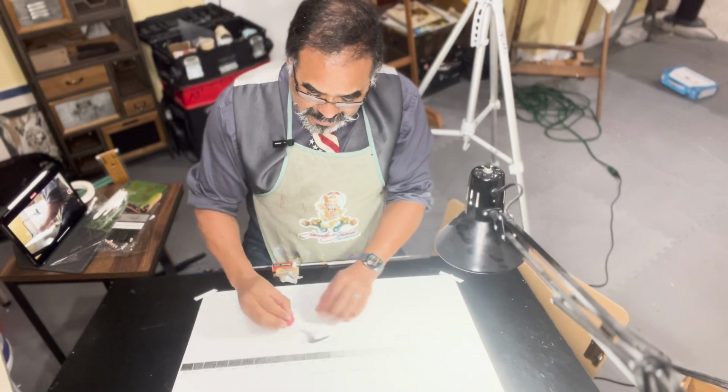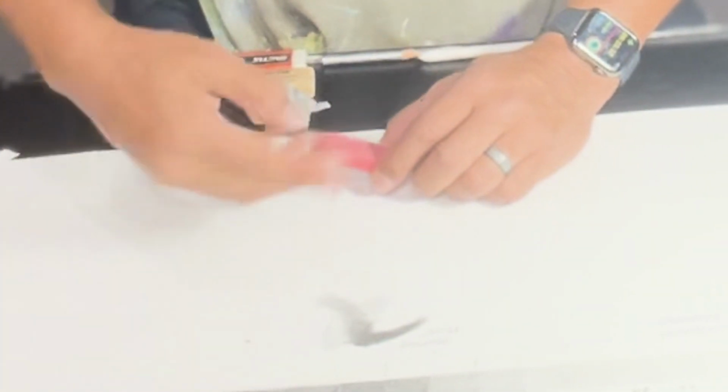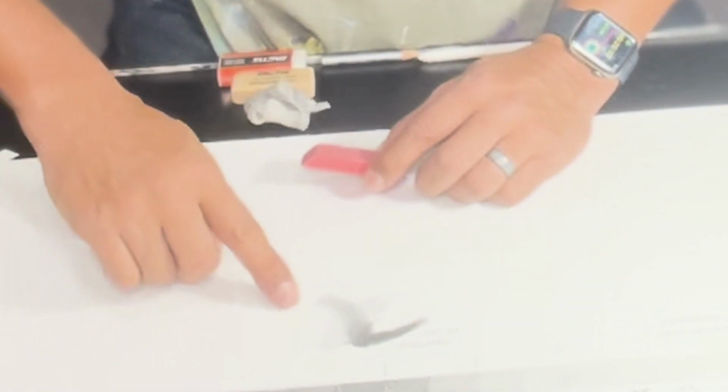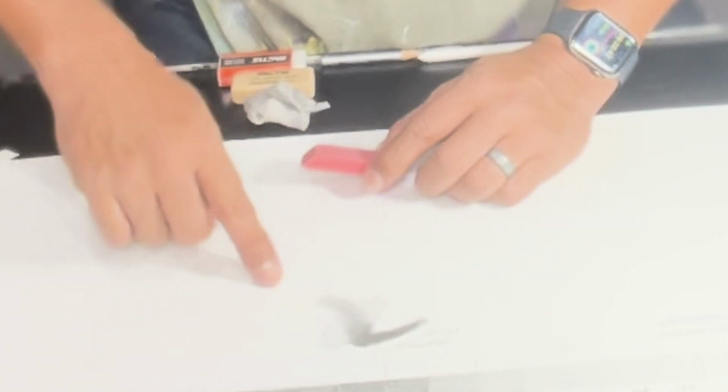Okay? Because when you use the pink pearl, I'm not sure if you can see it on the screen, but there is a pink film right in this area. It also tends to break up the fibers on the paper, especially if you're using a softer type of fiber. So you don't want to use that. That's where this one comes in. But before we go to this, let's talk about this one.